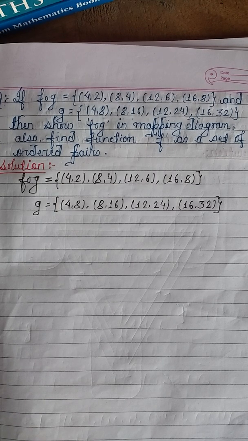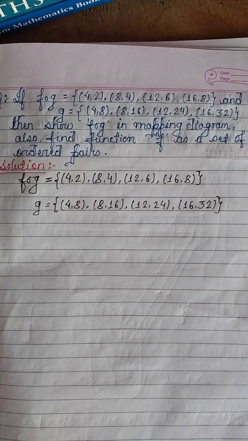In this video we are going to solve a question from the composite function chapter, which is on your screen. The composite function f of g is given in the form of ordered pairs, and the function g is also given in the form of ordered pairs. We have to show this composite function f of g in a mapping diagram, and also find the function f as a set of ordered pairs. The given part is already written there: f of g is equal to (4, 2), (8, 4), and so on, in the form of ordered pairs, and g is also given in the form of ordered pairs. We have to find f in the form of ordered pairs.